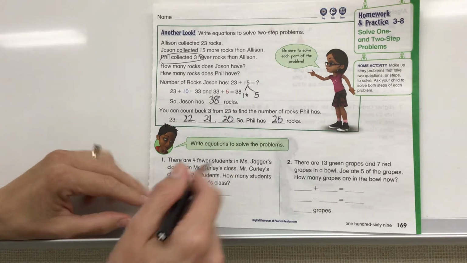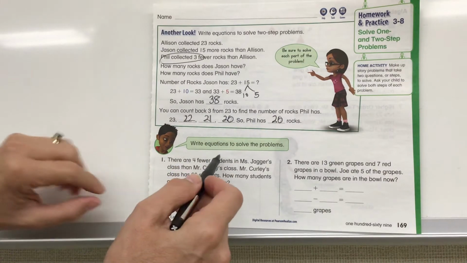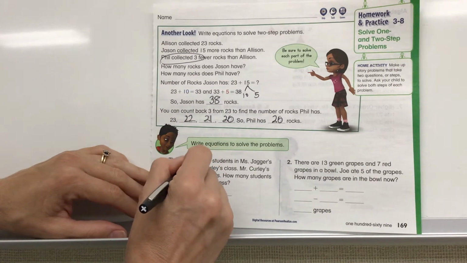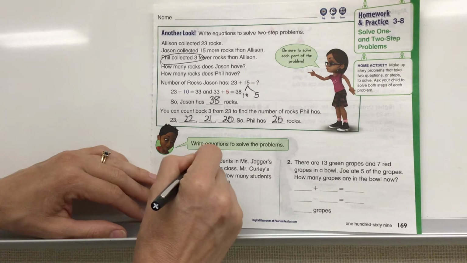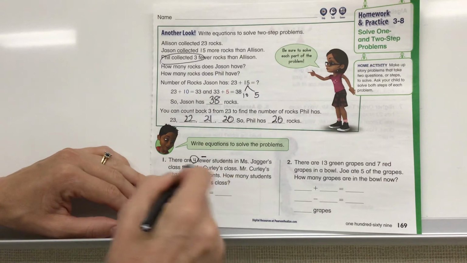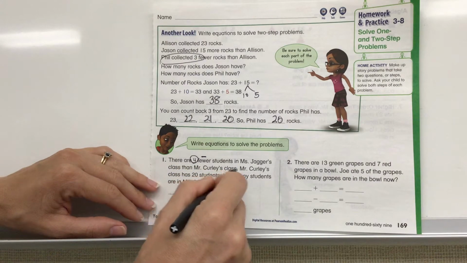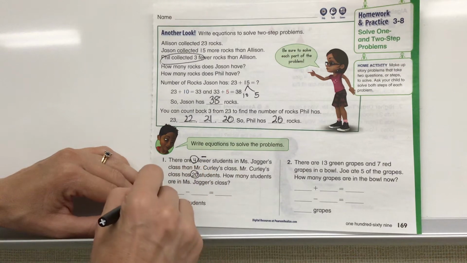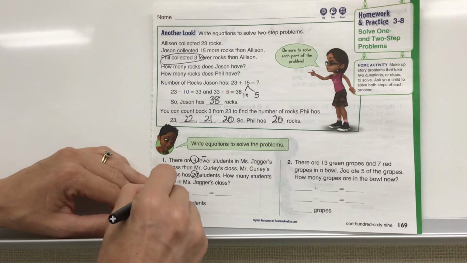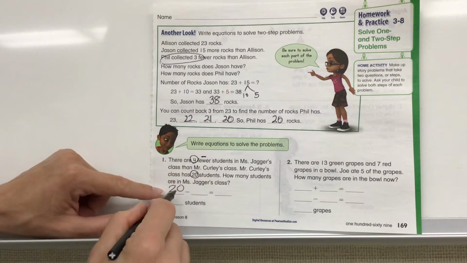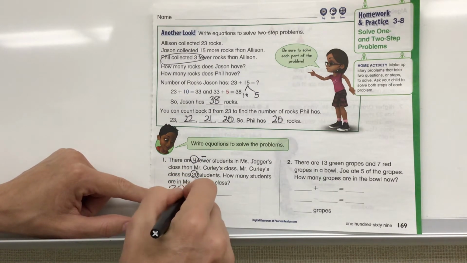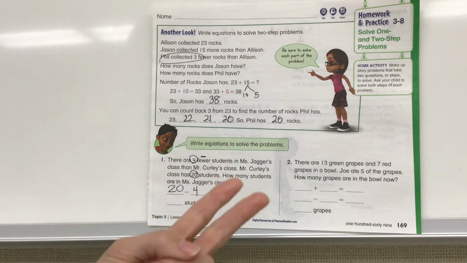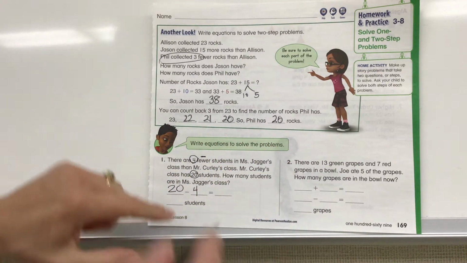Okay, let's take a look at this one. We're going to be writing equations. Remember, that just means our math sentence to solve the problems. There are 4 fewer, I'm going to have a little subtraction there, students in Miss Jagger's class than Mr. Curley's class. Mr. Curley's class has 20 students. How many students are in Mrs. Jagger's class? Well, we know Mr. Curley's has 4 fewer, so 20 minus 4 equals what? We can count backwards. 20, 19, 18, 17, 16.